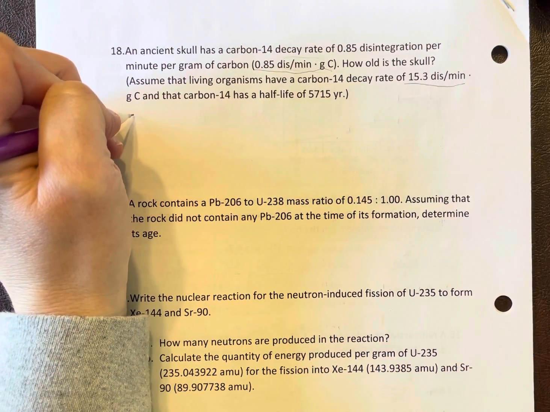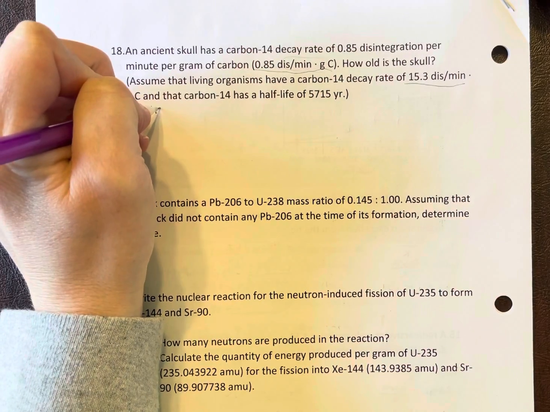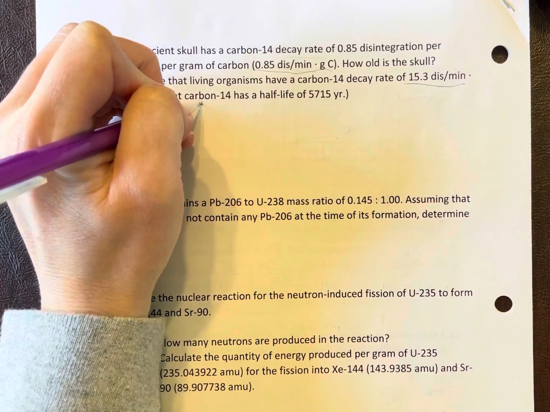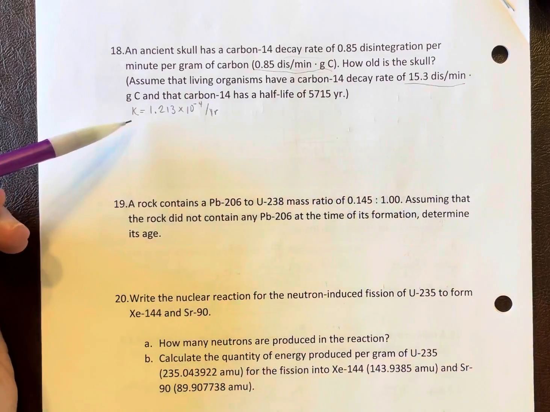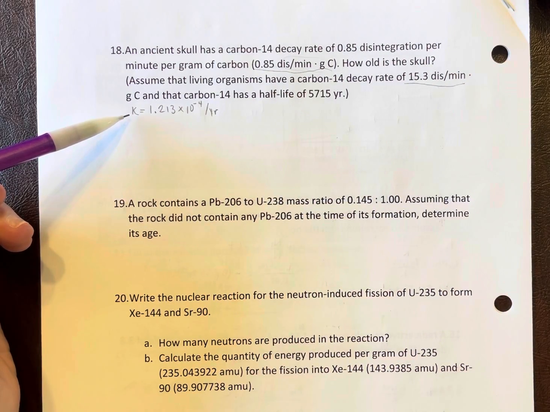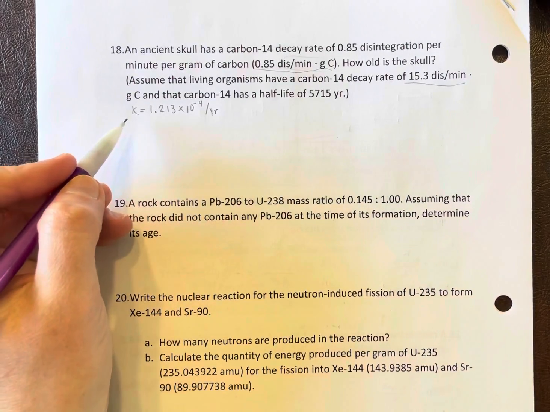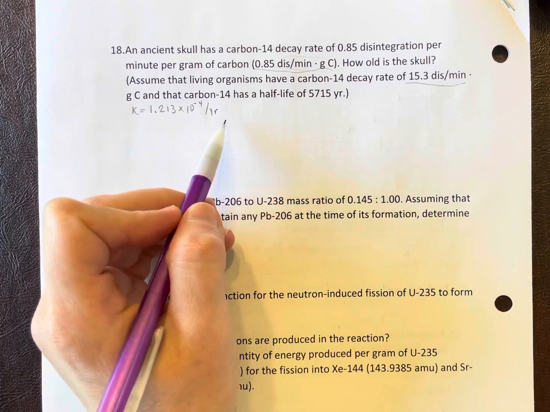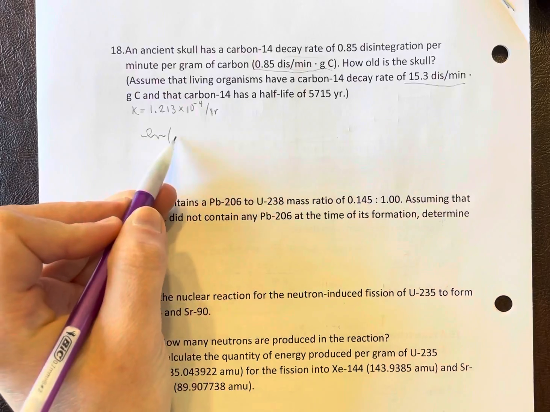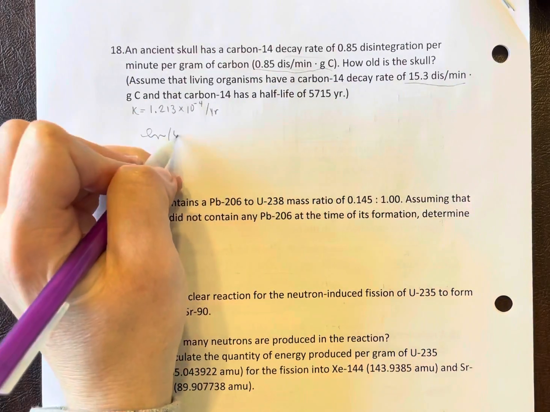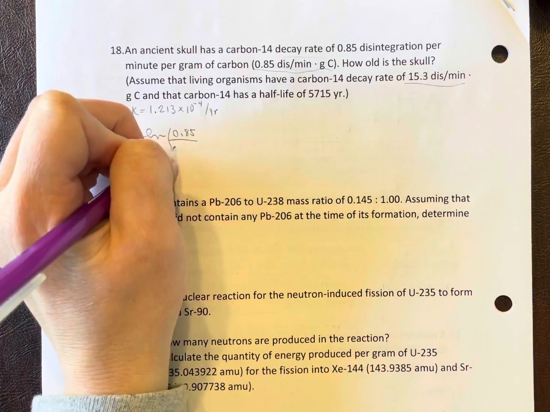Okay, so I'm going to save us some time because we remember that K for carbon-14, I'm going to round to 1.213 times 10 to the negative 4 per year. If you don't remember that, look in your book, look in your notes, reference it. We did it in number 17 on the practice problems as well. So I'm going to just jump right in. So at the time t, look, all these units are going to cancel out. So just keep the numbers.